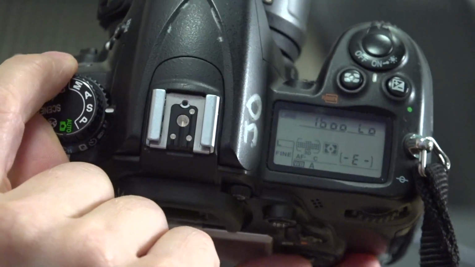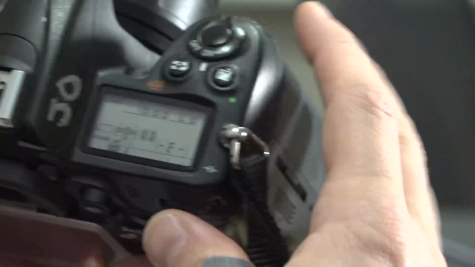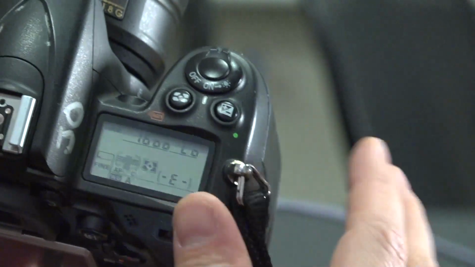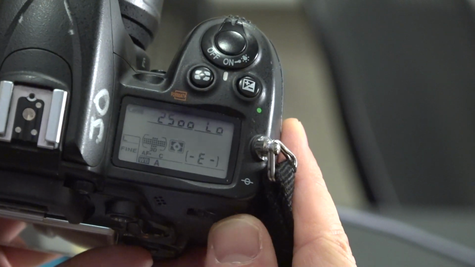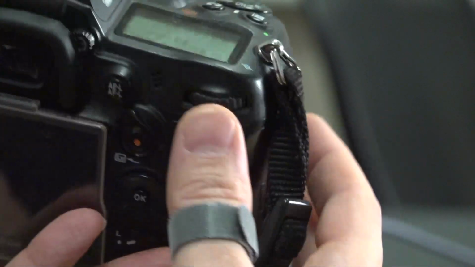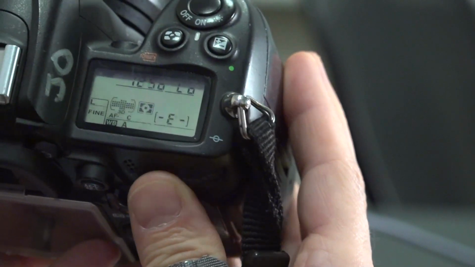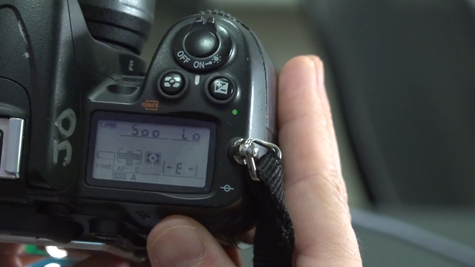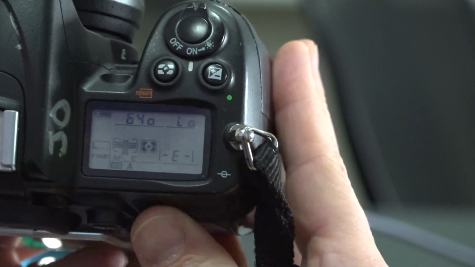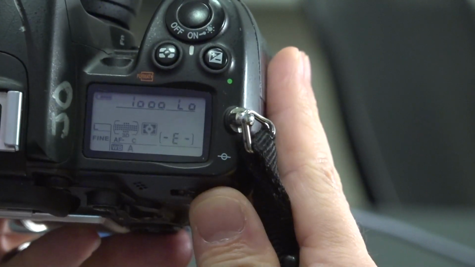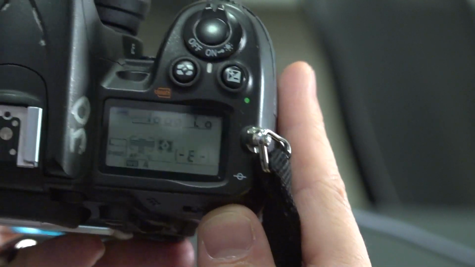Now for sports, if you're in shutter priority, because you want to change your shutter speed, you change that to S. And then on the back here, notice if I rotate this back dial, this dial right here, with my thumb, I change the shutter speed. For most sports, you're going to be okay if you're shooting at like 1/500th of a second. But if it's a really fast sport, you might need to be up near like 1000.